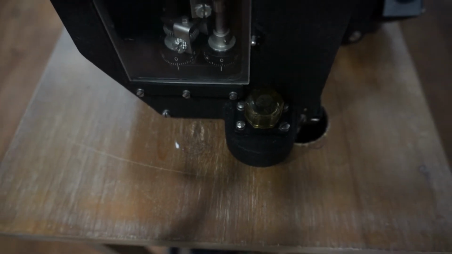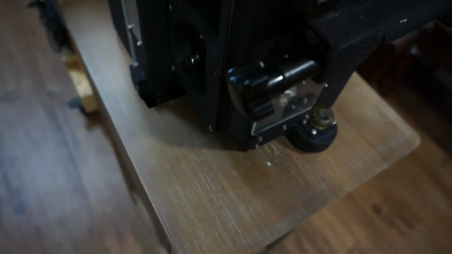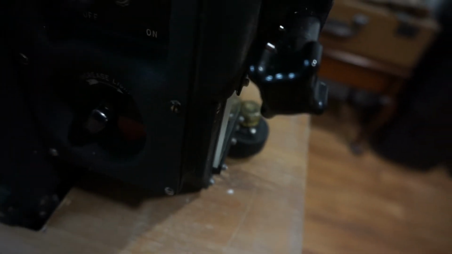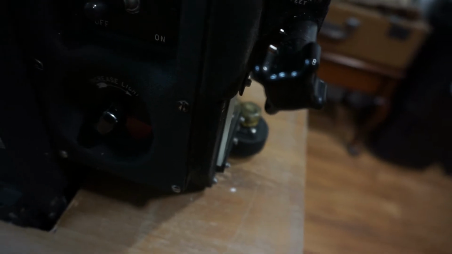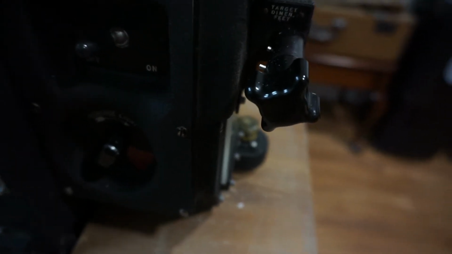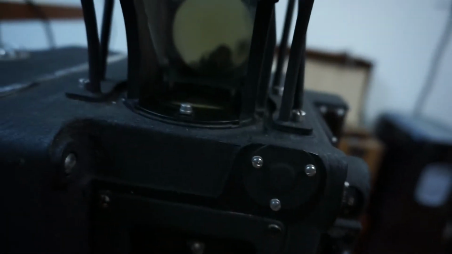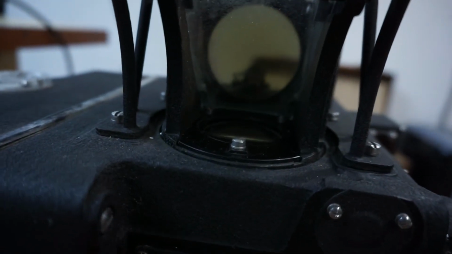And we'll also show how that works. Finally, the other input here is the target dimension, or the width of the aircraft wingspan. And all this determined where the reticle was and how it was going to be displayed in the gun sight.